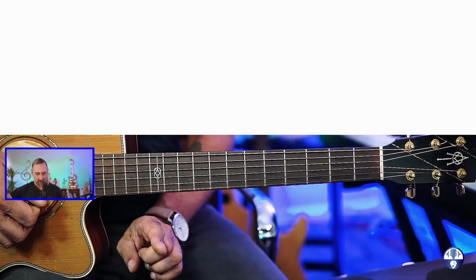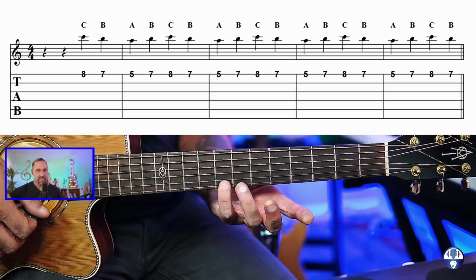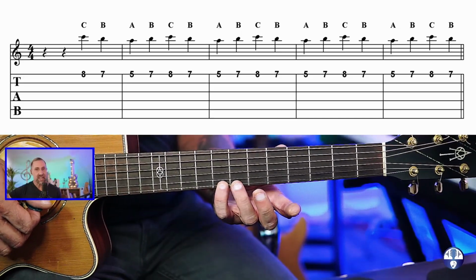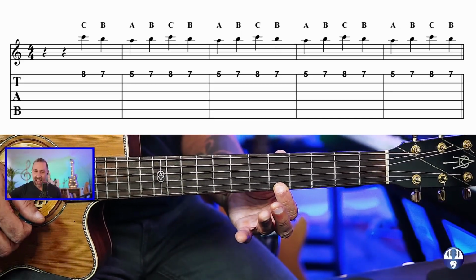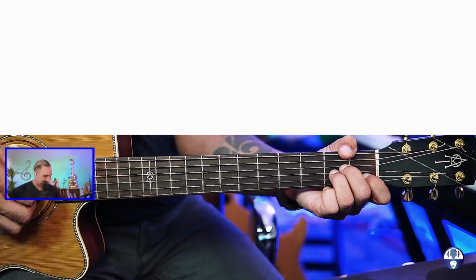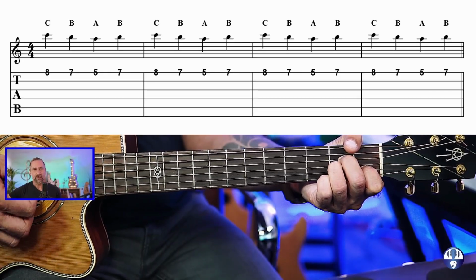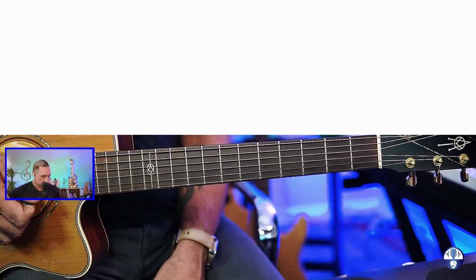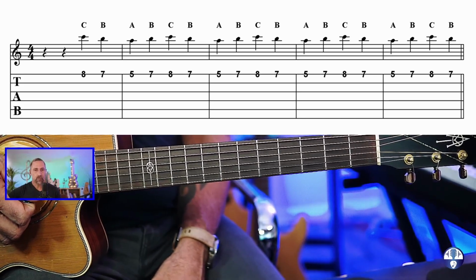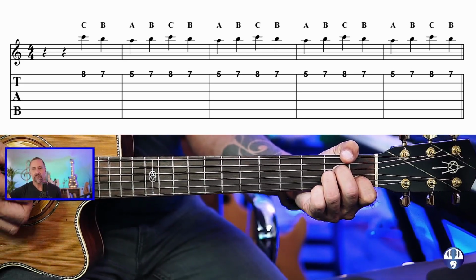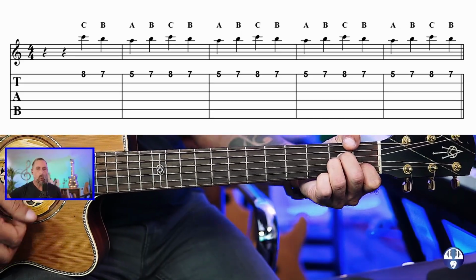Okay, you can displace it even further by using the notes C and B as 2 pickup notes on beats 3 and 4, which puts the note A on beat 1. So once again, instead of 1, 2, 3, 4, 1, 2, 3, 4, 1, what if we heard it as 1, 2, 3, 4, 1, 2, 3, 4, 1?